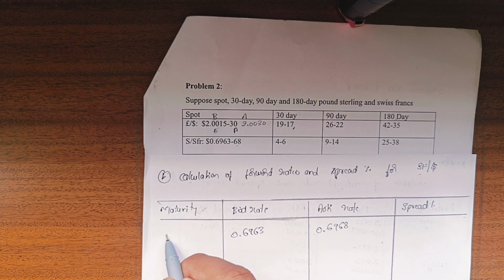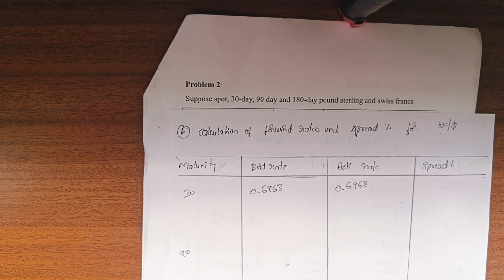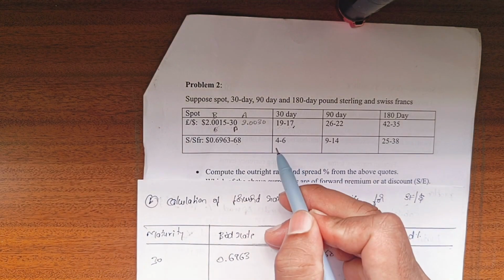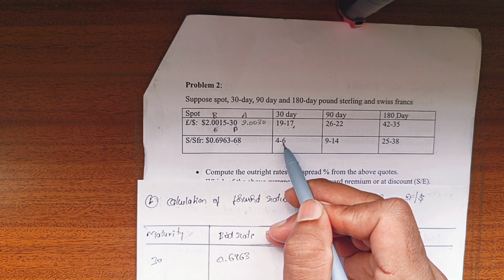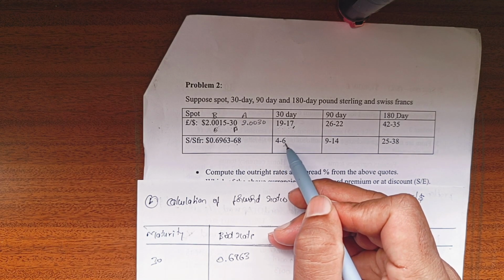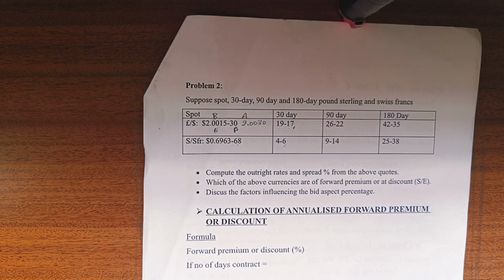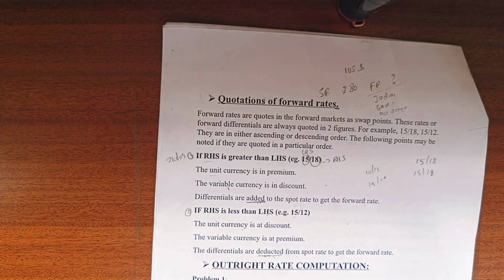Now the maturity is 30 days, 90 days, 180 days, and you need to check these two. Here only one number is given. One number is given means last digits only. 4 and 6 compare, which is greater? RHS is greater. Done. RHS is greater. If RHS is greater, this is the rule or this is the scenario. What is the scenario? You need to add it back.